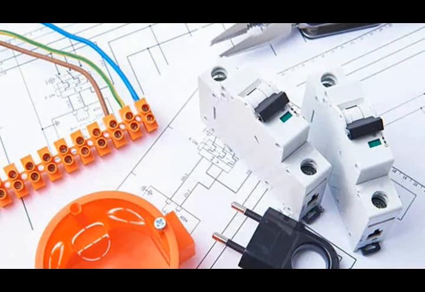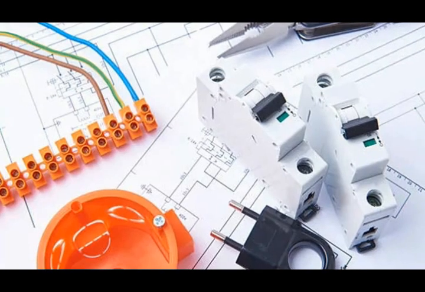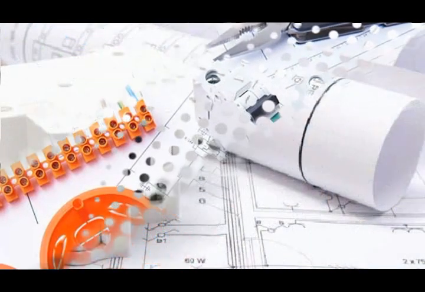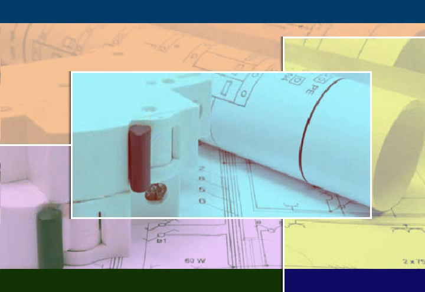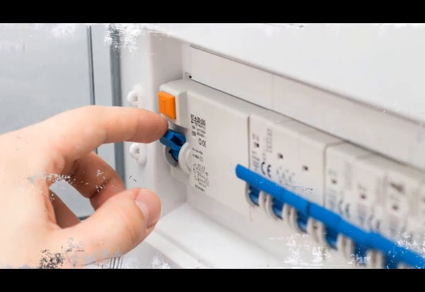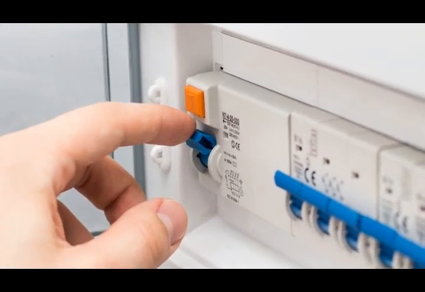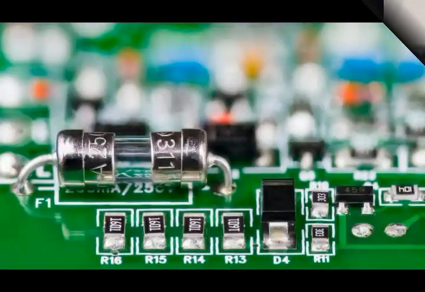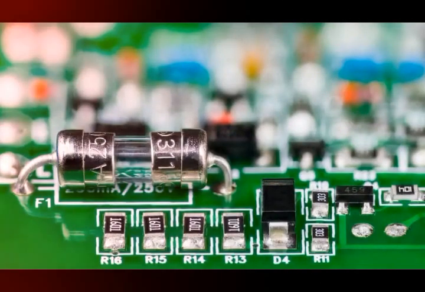Fuses are one of the most important protection parts in electrical systems. Without their presence, great damages and disasters may occur. In this video, we try to categorize the types of this important equipment so that you can choose the right type based on your needs. Join us to learn how to distinguish fuses from each other in simple language.